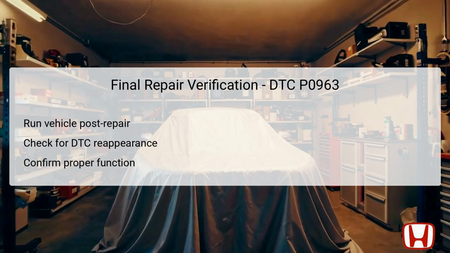Finally, take the vehicle for a brief test drive under normal driving conditions, checking for any operational issues such as transmission slippage or unusual sounds. If everything checks out, the repair can be deemed complete.